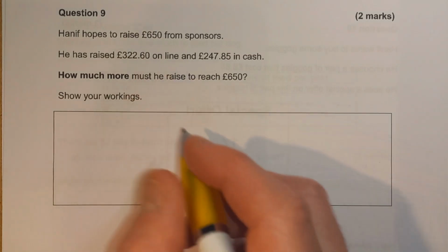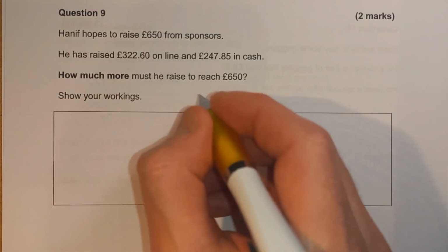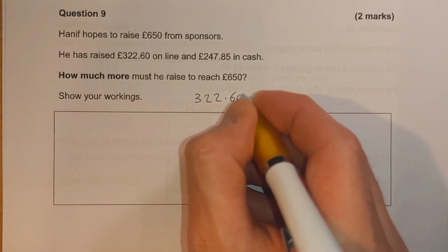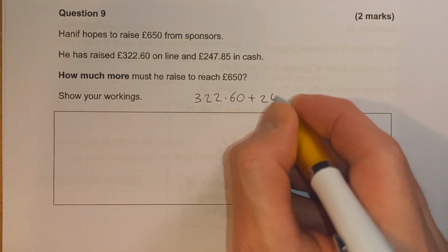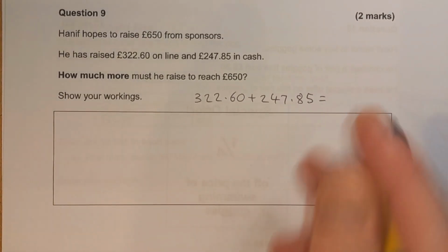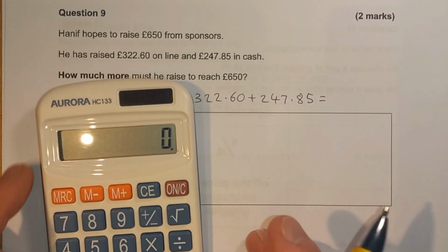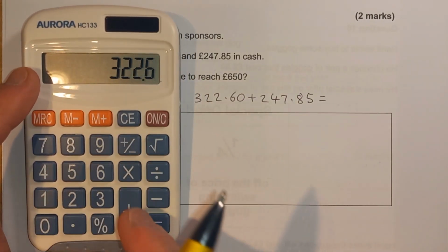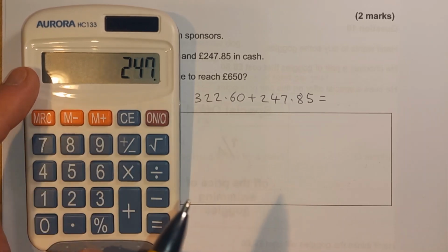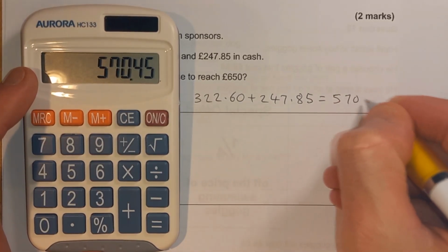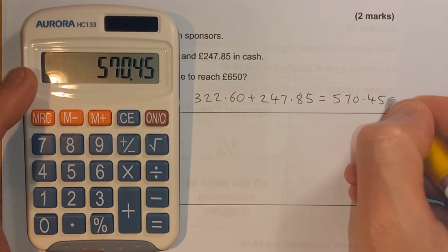Well, what we want to do first of all is find out how much he's raised in total so far. So if we do £322.60 plus the £247.85, 322.60 plus 247.85, we've got 570.45. So that's our total.